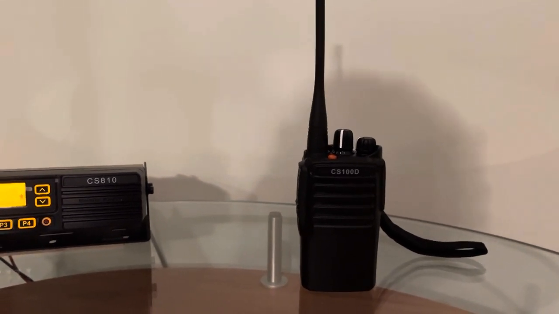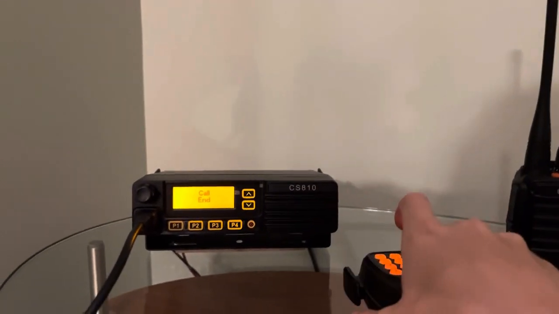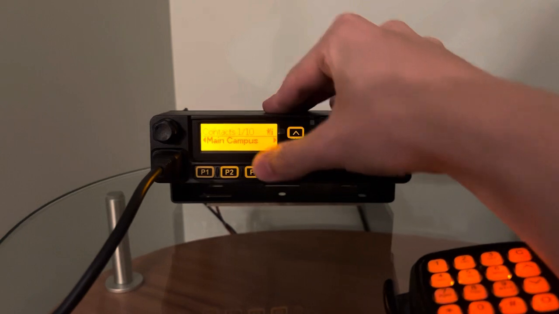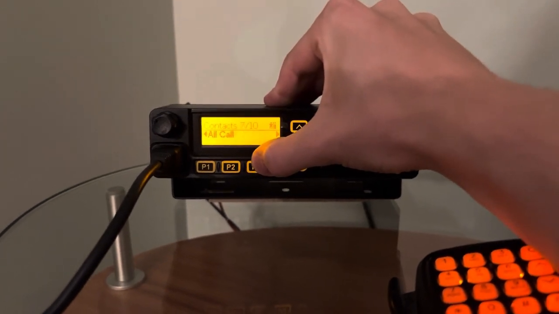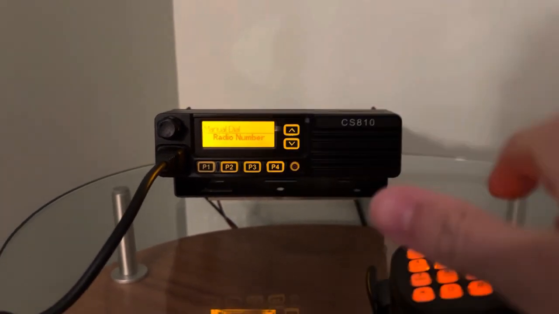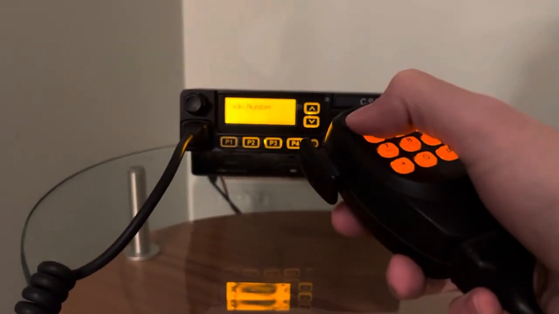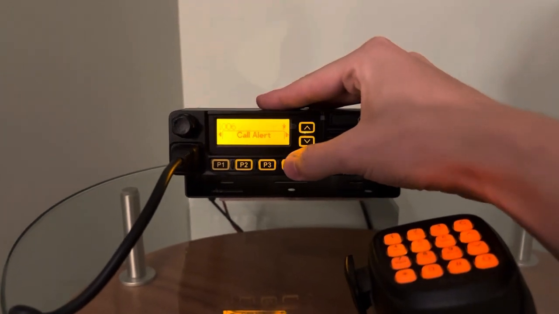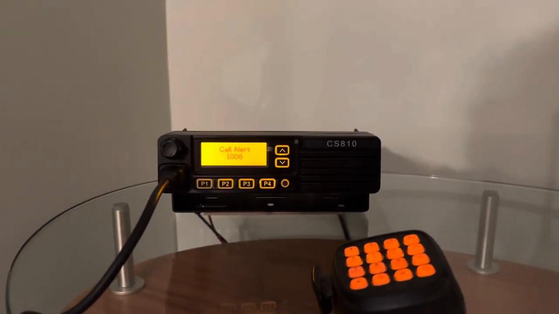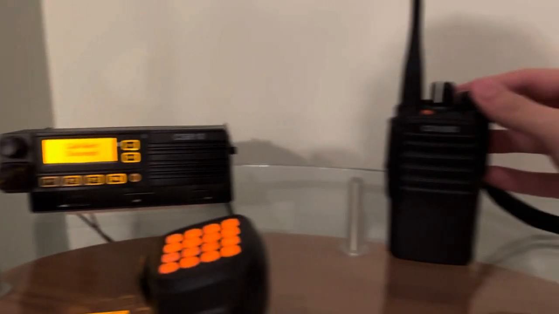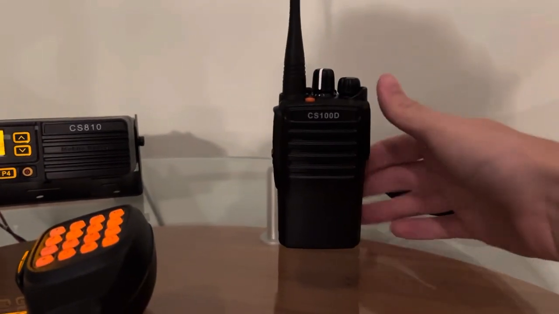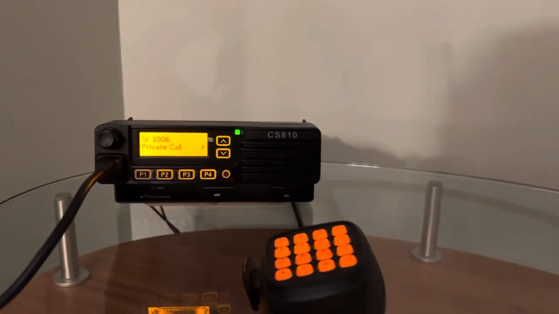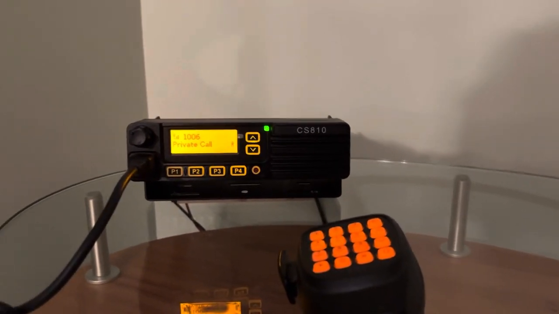But if you want it to ring like a telephone and wait for them to pick up, you can once again enter the menu, go to contacts, enter the radio ID, and hit call alert. There you go. It's ringing like a phone, and you answer it, and this initiates a private call.